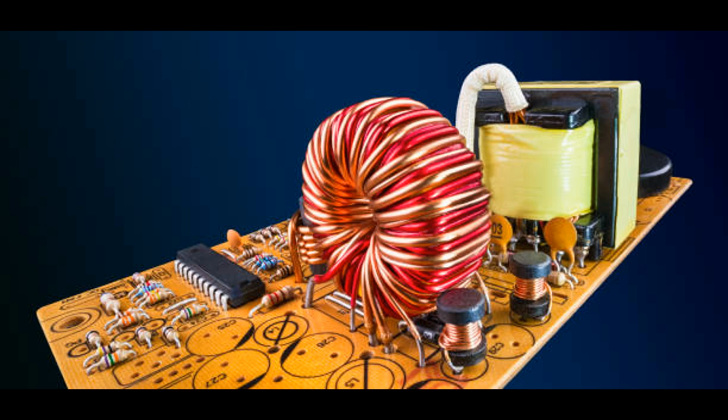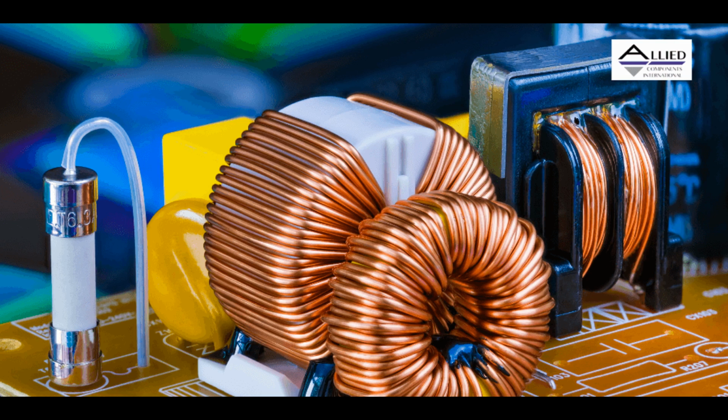6. Power management. A. Energy storage systems. Role. Ferrite core inductors are used in energy storage systems to manage and stabilize energy storage and transfer, such as in rechargeable battery systems and capacitors. Benefit: they help in smoothing out energy fluctuations and improving overall efficiency.